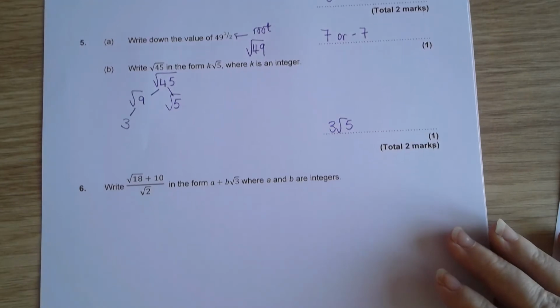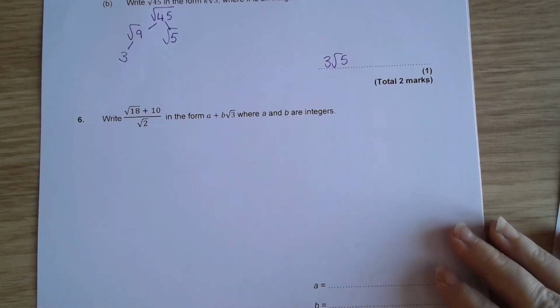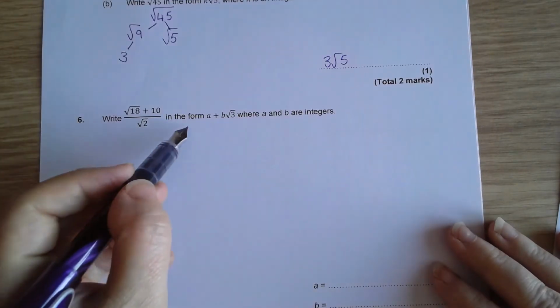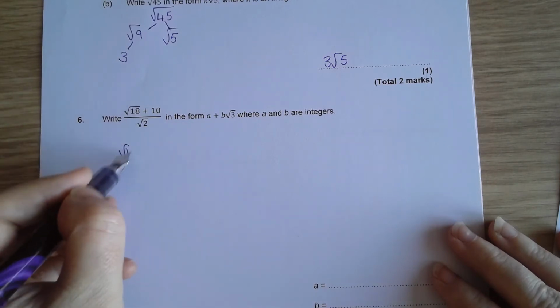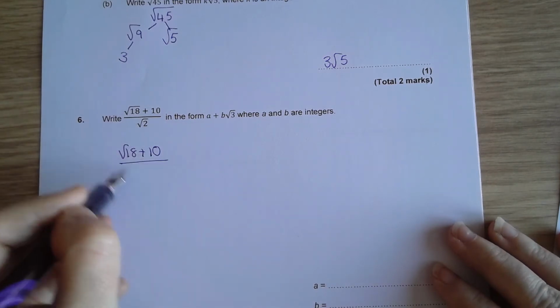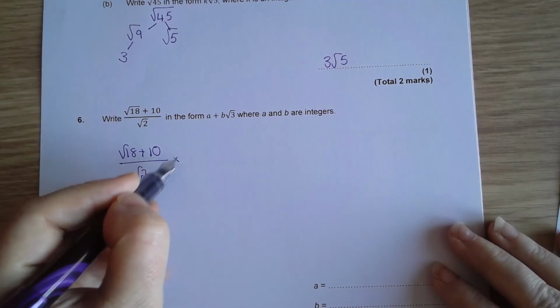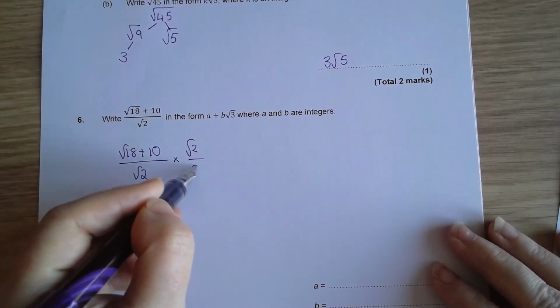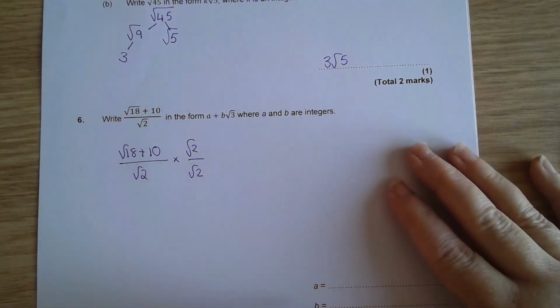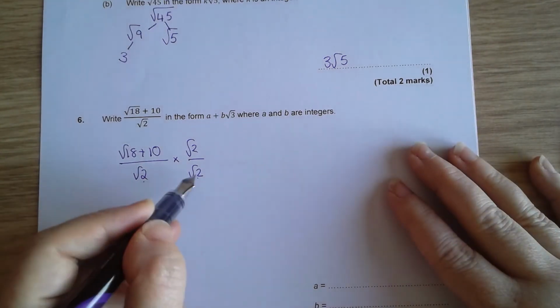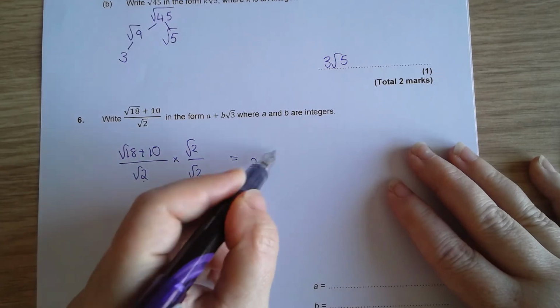Well, let's look at question 6 now. It asks us to write it in that form. There's no fraction, so I know I'm going to rationalise the denominator. And when you rationalise the denominator, you multiply the numerator and the denominator by square root 2. So we've got root 2 times root 2, which is 2.